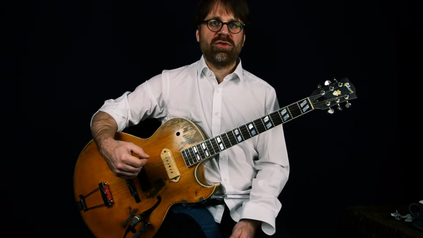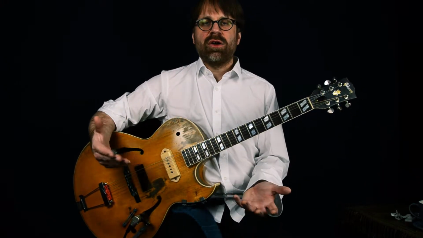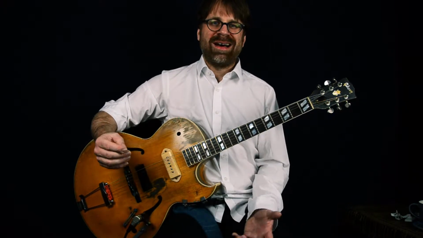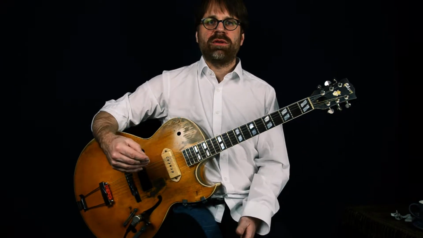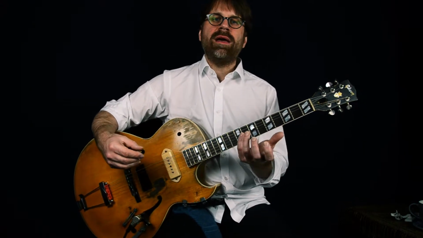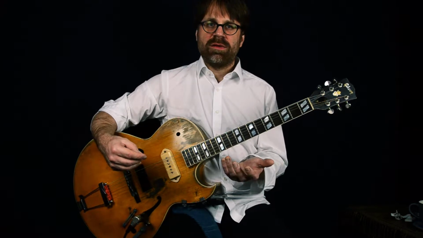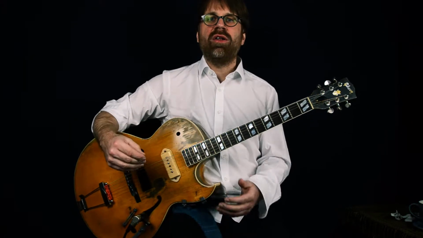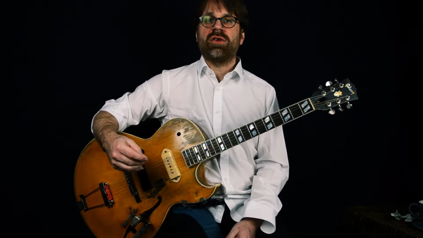And a closed position triad, what does it mean? Closed position means the notes in the triad, in the chord, are as close as possible together. And the way we achieve this is quite simple. We just try to put all of the notes in one octave.